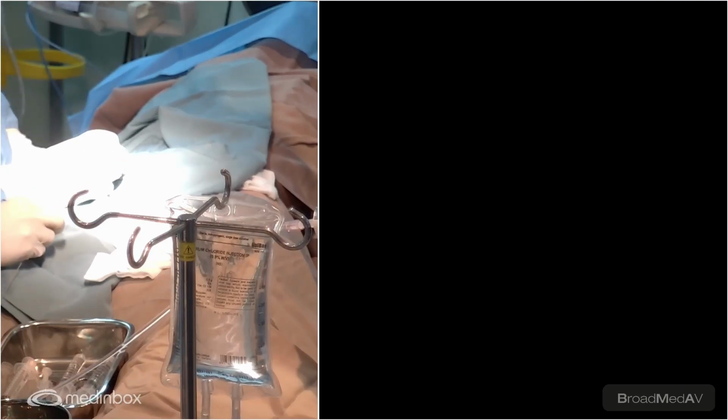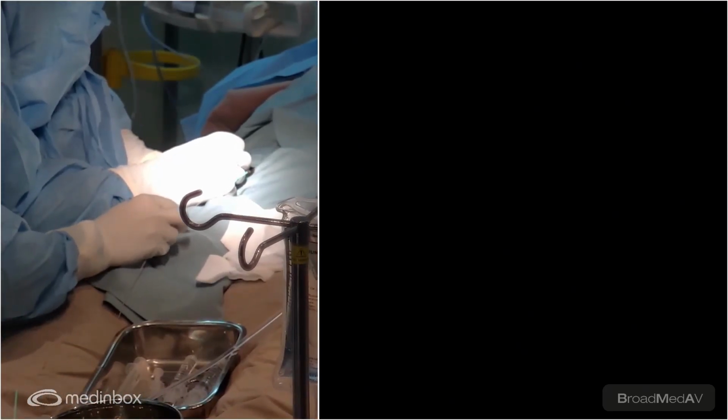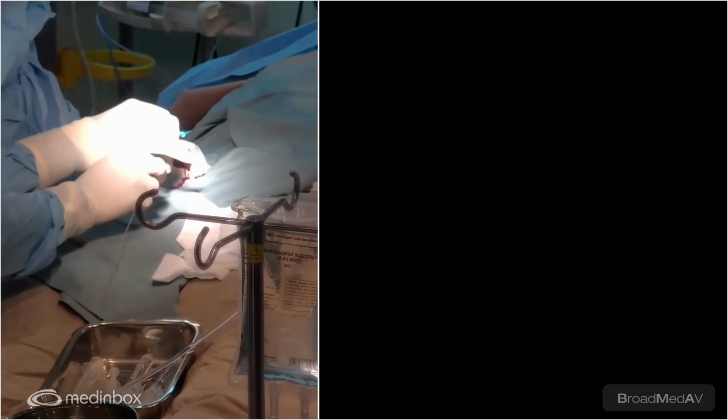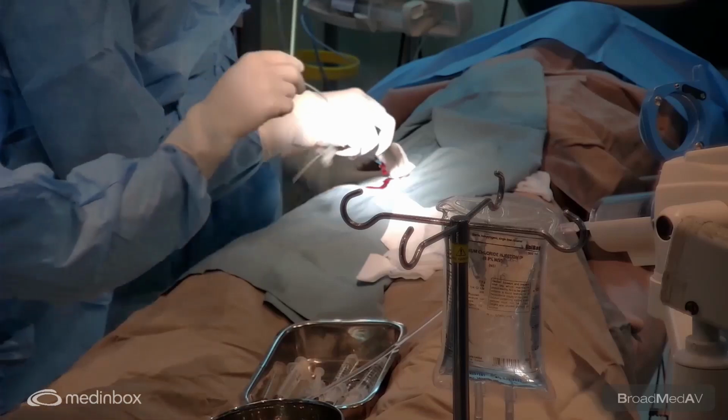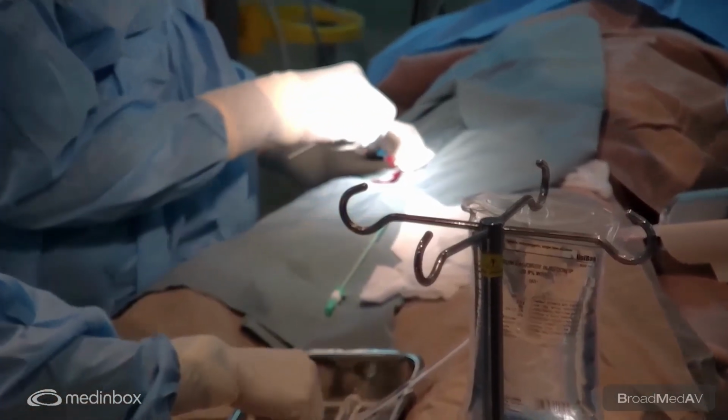So this is a standard 18 gauge puncture needle. It's a very low pulsatile flow that I got from this 18 gauge needle.